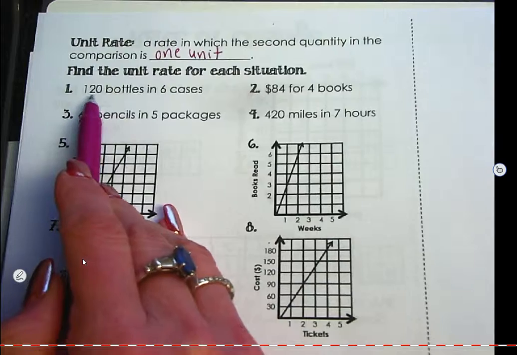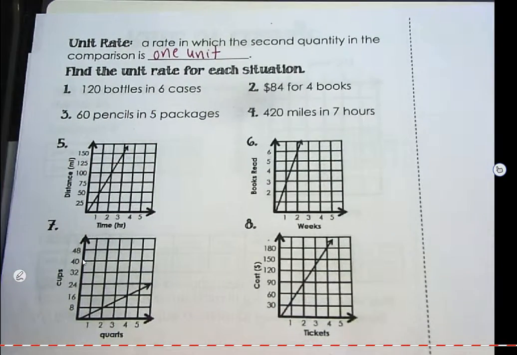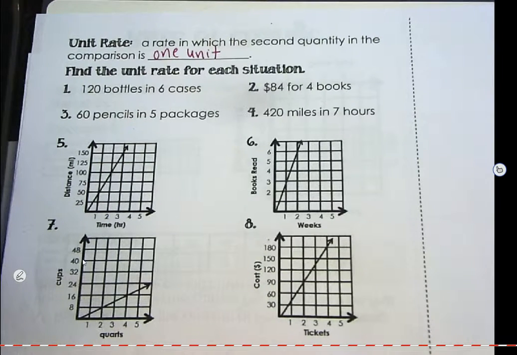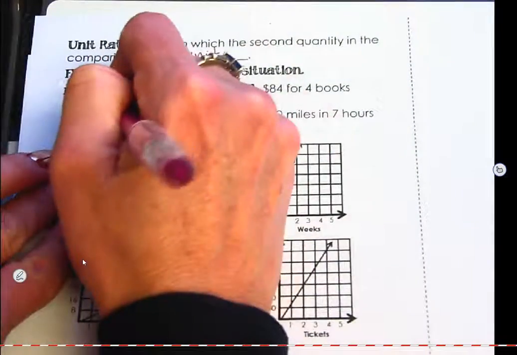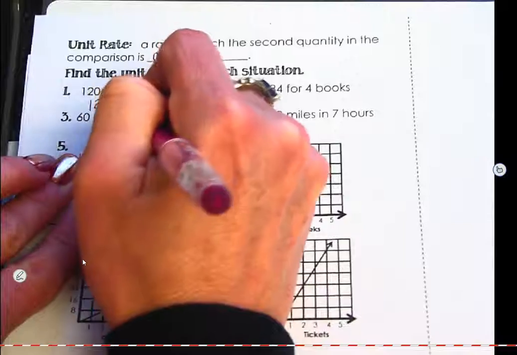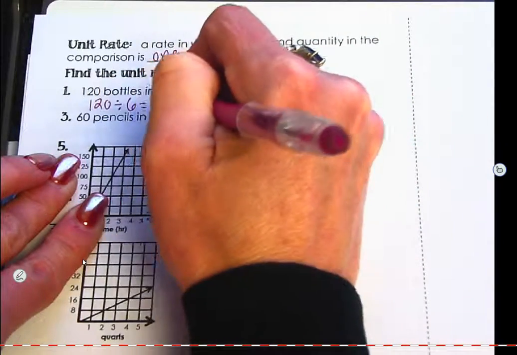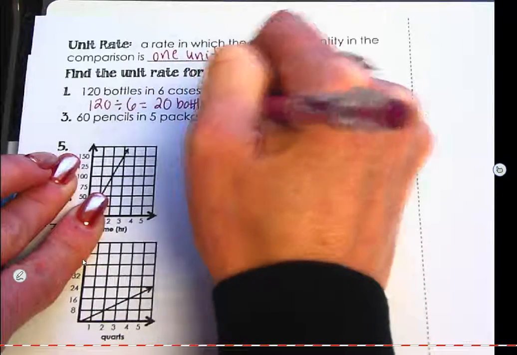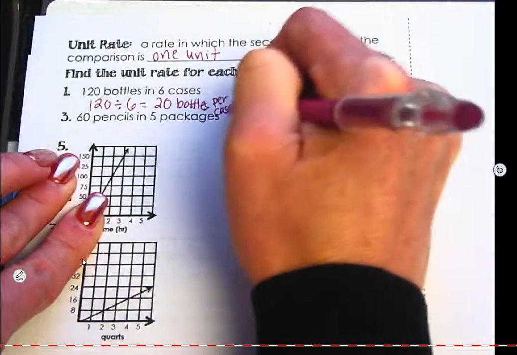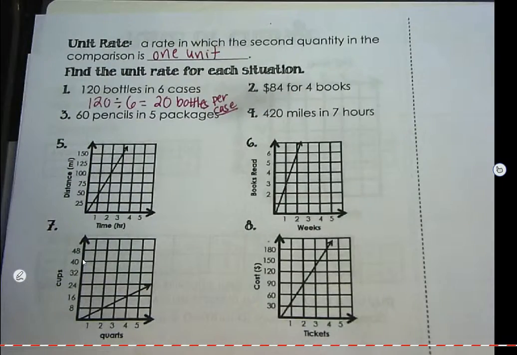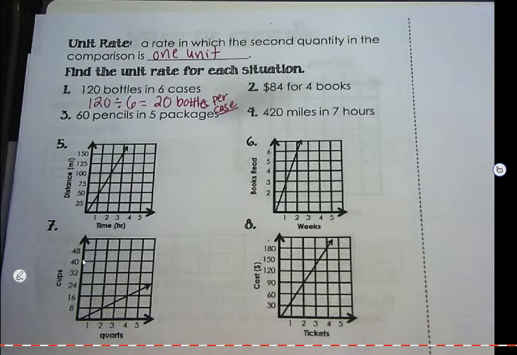So for this example, if I have 120 bottles in 6 cases, I want to know how many bottles I would have in one case. To find the unit rate, you could set up a proportion, or you could simply divide the bottles by the cases. So I'm going to take 120 bottles and divide it by those 6 cases, and that means I have 20 bottles per case, and that's my unit rate because it's one case. Very simple to find the unit rate. That unit rate is also your slope. If we were to graph that, the slope would be 20 because that's how much it is for one.